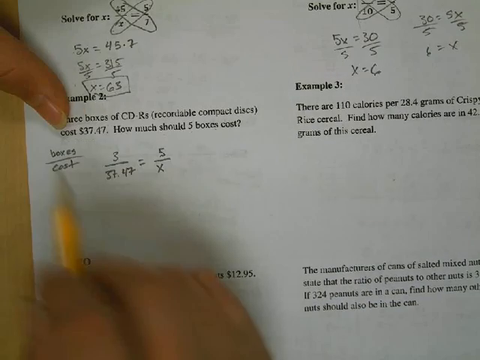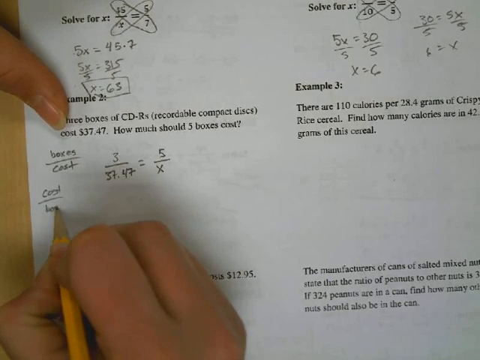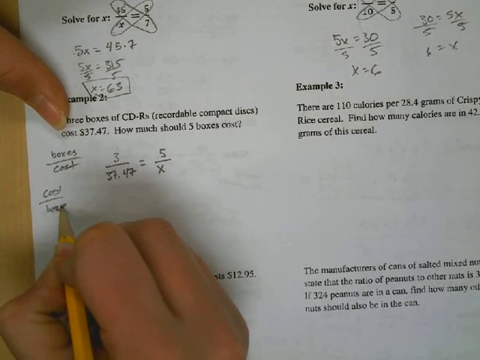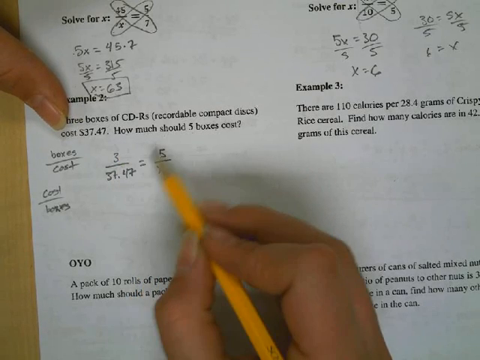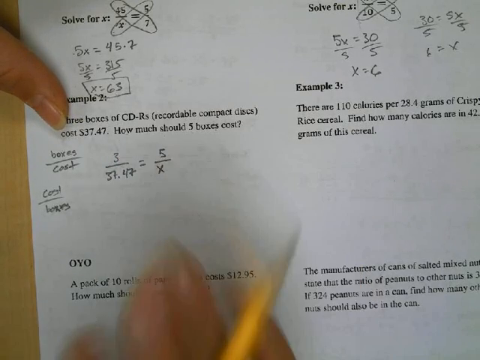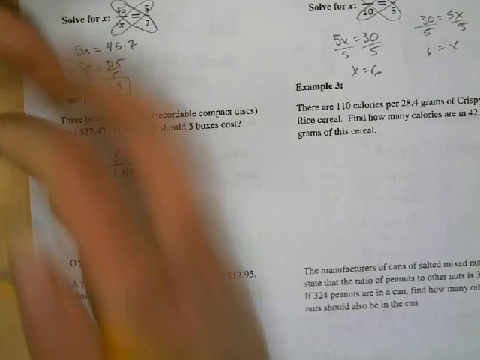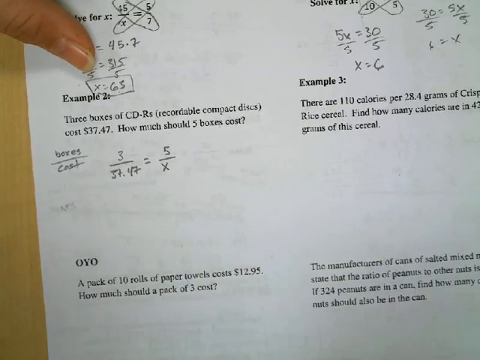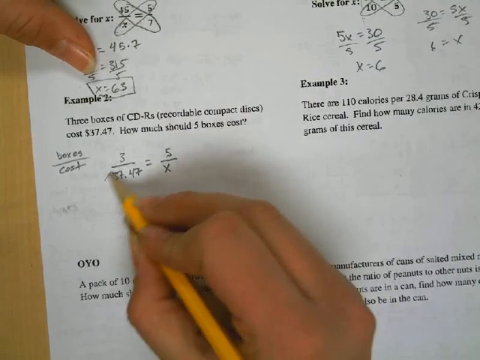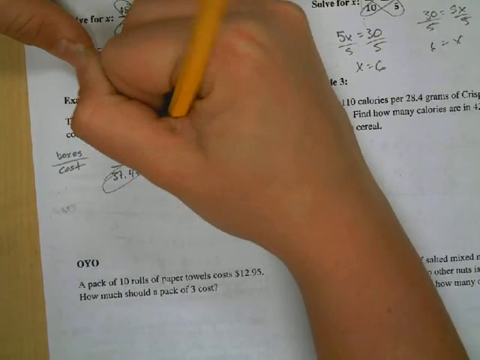Again, I could have set it up cost over boxes. Cost over boxes and done $37.47 over 3 is equal to X over 5. That is perfectly fine as well, as long as you are consistent. Can't have boxes over money equal to money over boxes. You can't split them like that. Okay, after that, it is a proportion, so we can butterfly this thing.